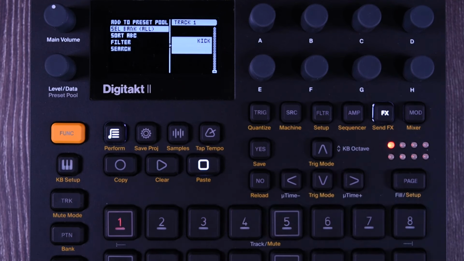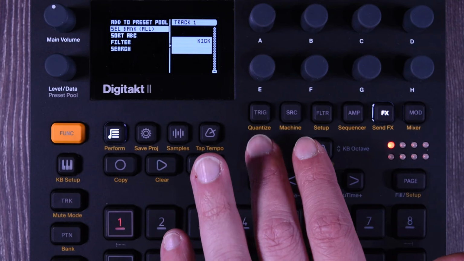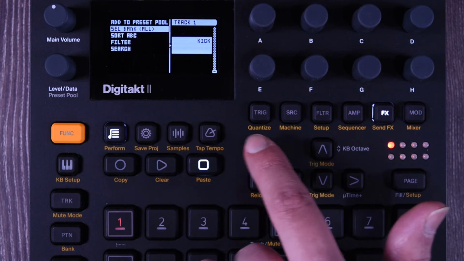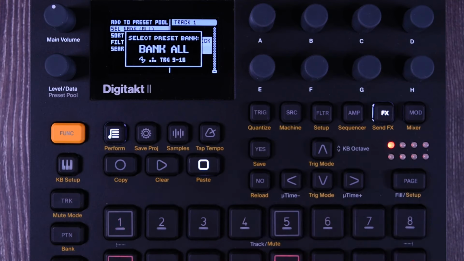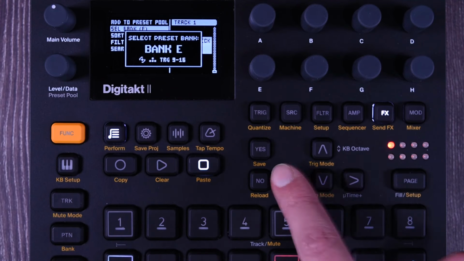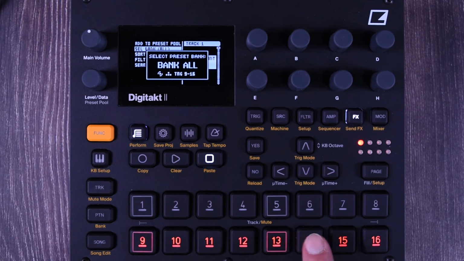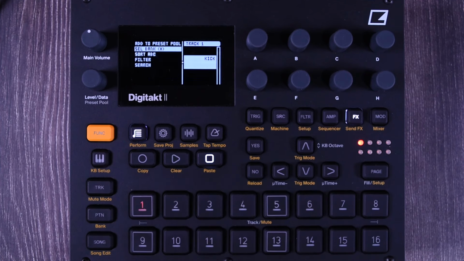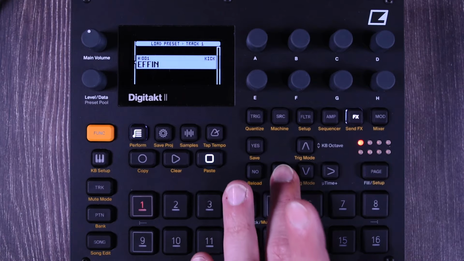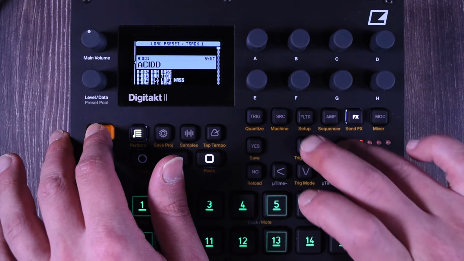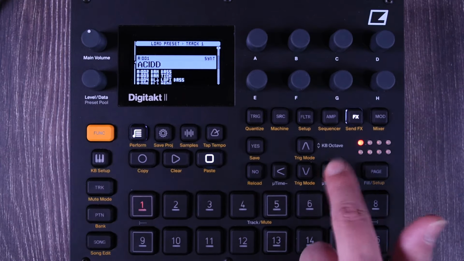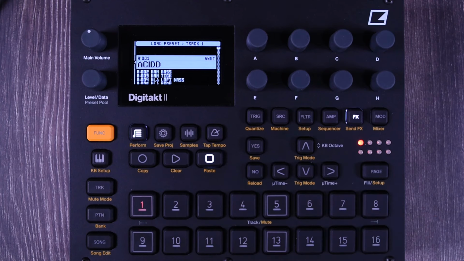So in this case, what happens if I want to go and find the presets for a very specific bank? I'm going to go select bank, and right here, you have the arrows that you can use to select a different bank. Notice that I can also press the triggers. I'm going to go maybe to the bank H. I'm going to get out by pressing no, and I only have one preset on the bank H. I'm going to go to the top of the list. If you go to the right side, you don't have any more options.